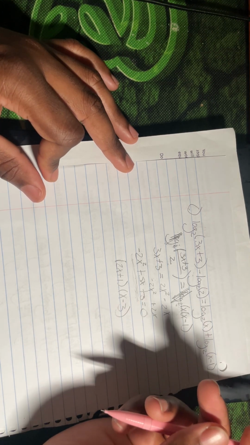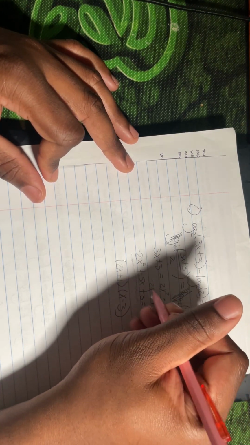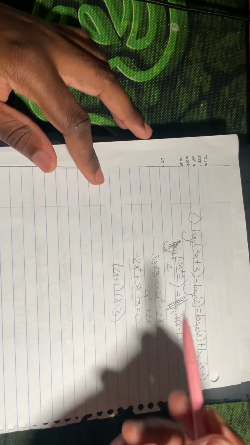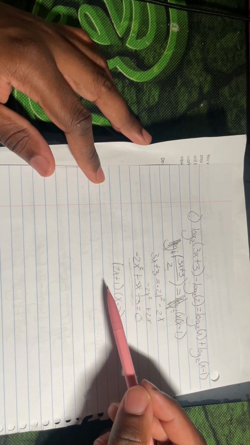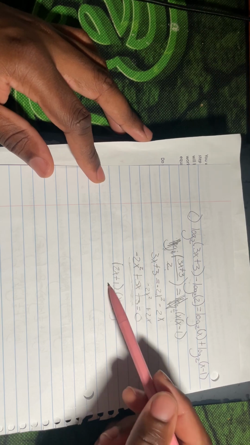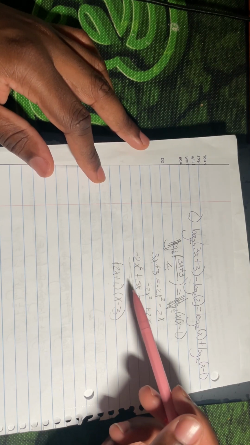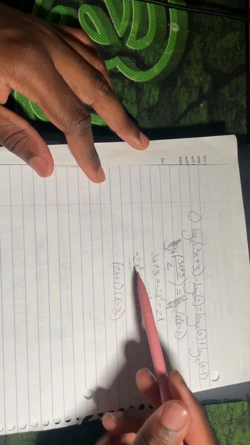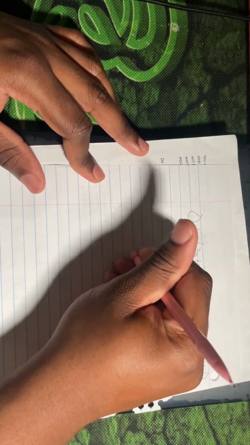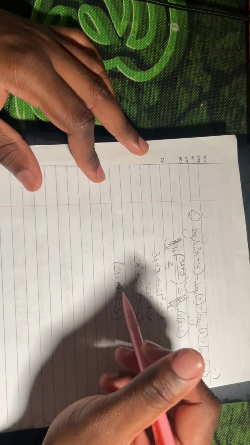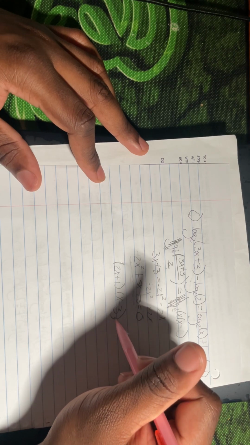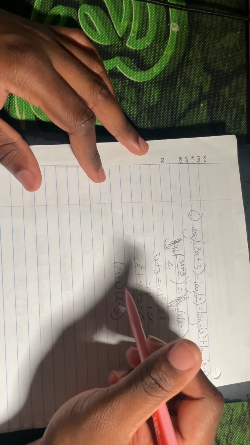Oh, I did something wrong. I forgot to change this symbol to negative. So 2x squared. Yes, I'm just checking. 2x squared, 2x times x equals 2x squared. Let me get rid of this negative. Plus 2x times 3, which will be 5x.